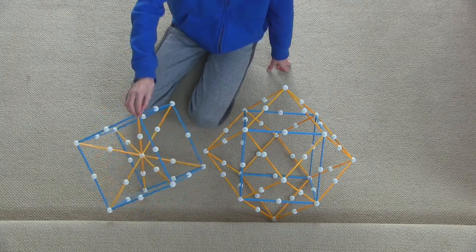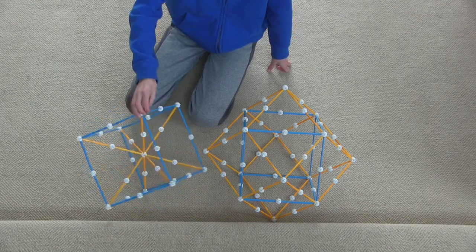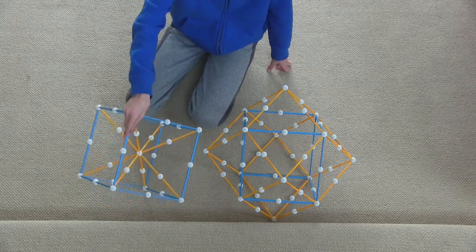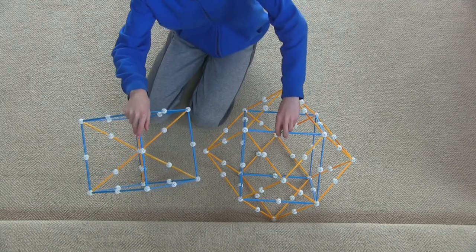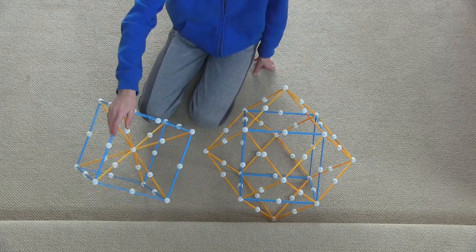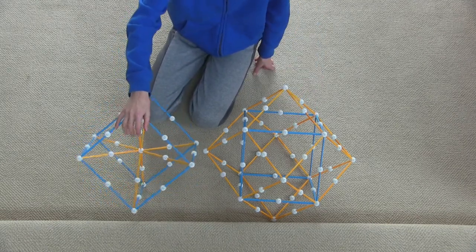So when you have a double length yellow rhombic dodecahedron, what's the volume of that? It's this length, 2 blues, cubed, times 2. So it's double a cube.